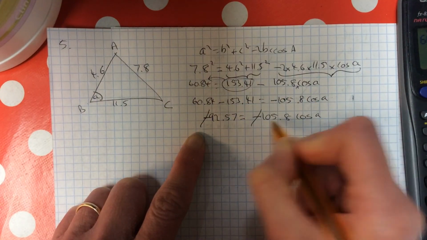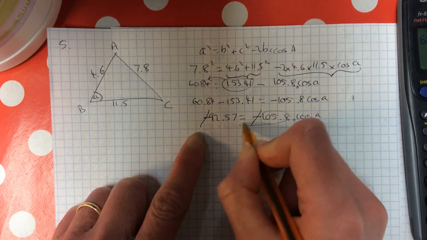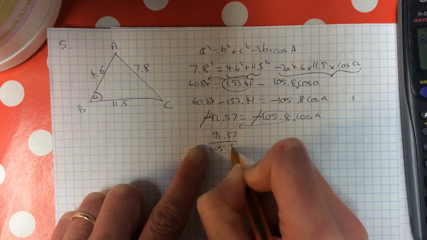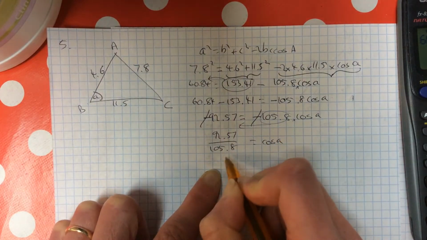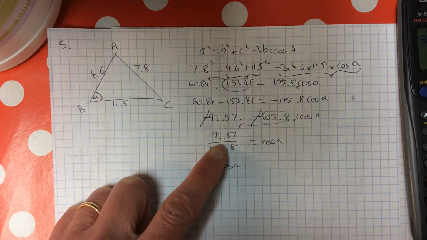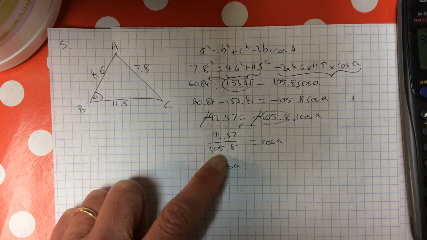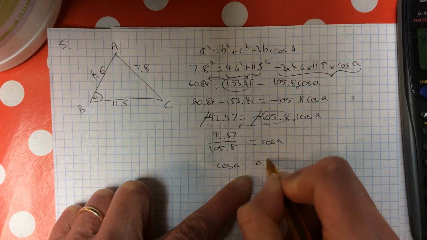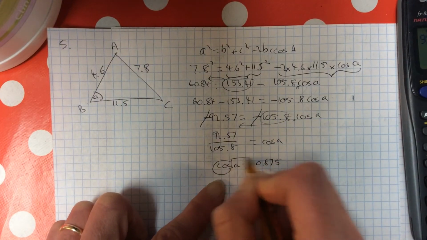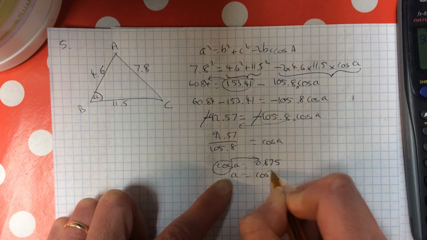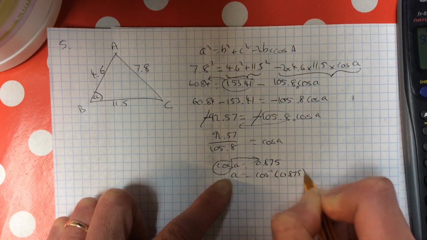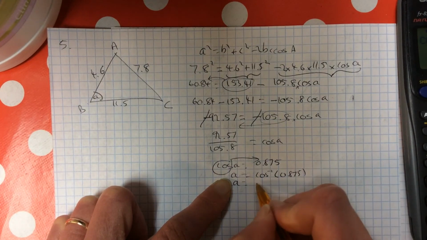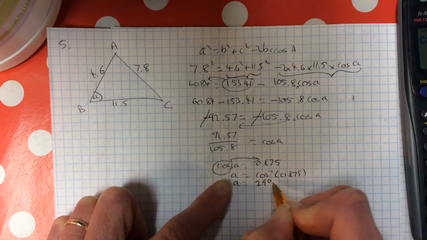Minuses on each side just get rid of. This is multiplying. So when you bring this across, it becomes a division. So in your calculators, 92.57 divided by 105.8 gives you 0.875. Bring your cosine over as inverse. So on your calculators, shift cosine answer to give you 29 degrees.